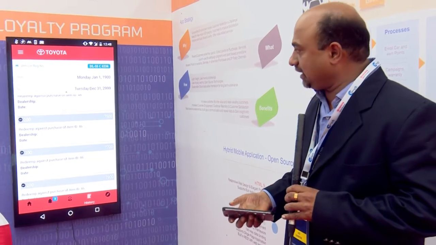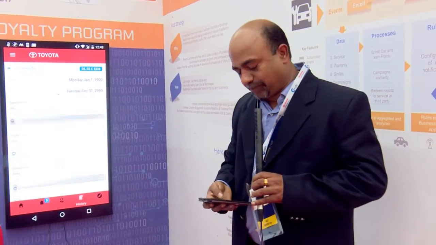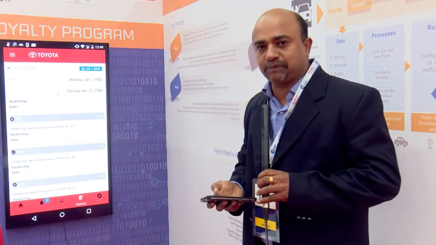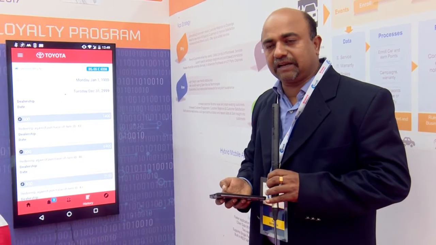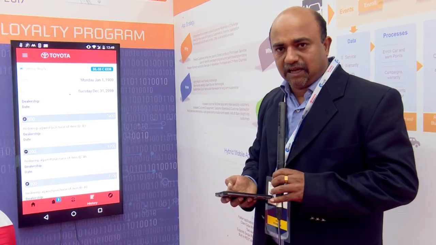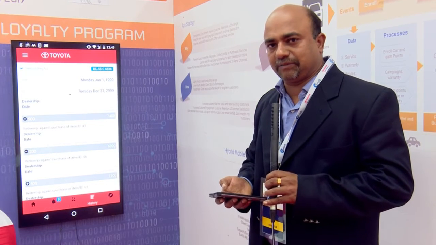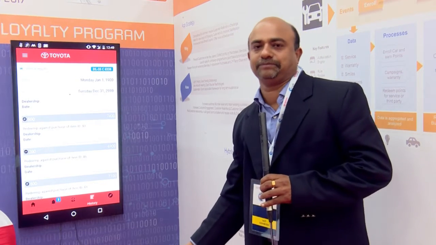Okay, and here he can create his own profile, he can link with Facebook, he can link with Twitter, and he can link with all other social networks, and there will be links to the other applications. That's it.